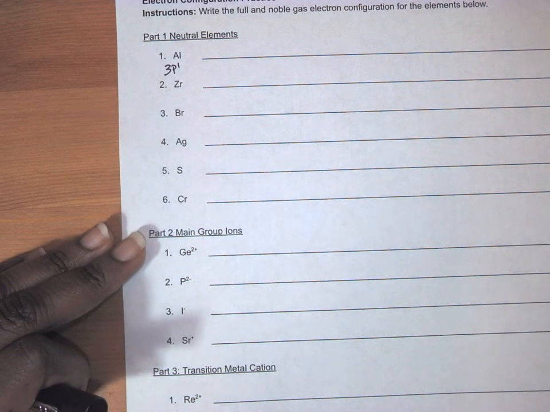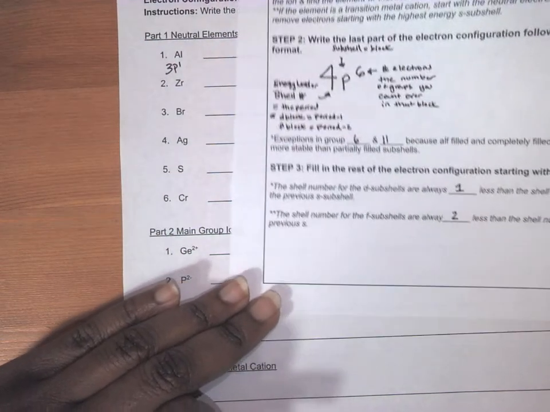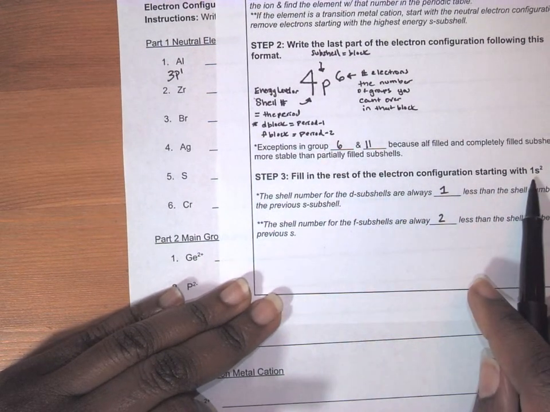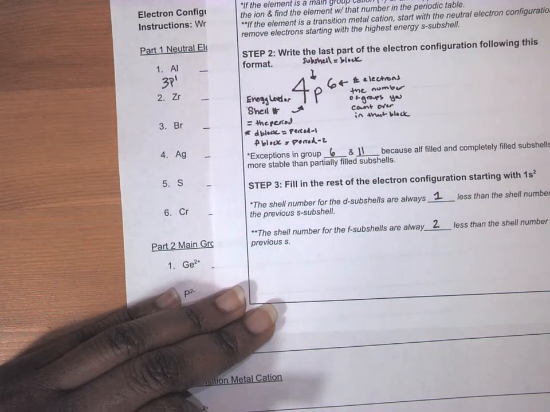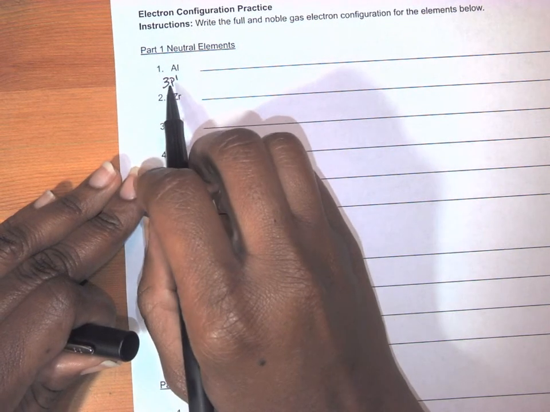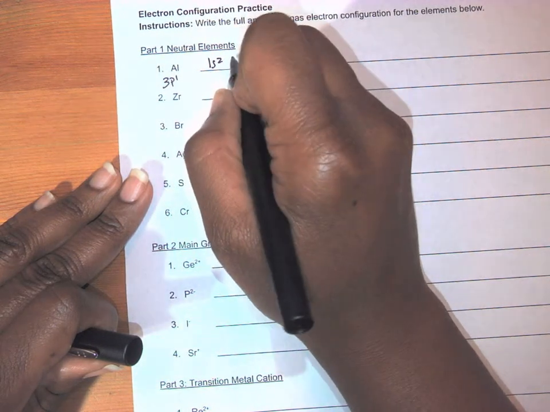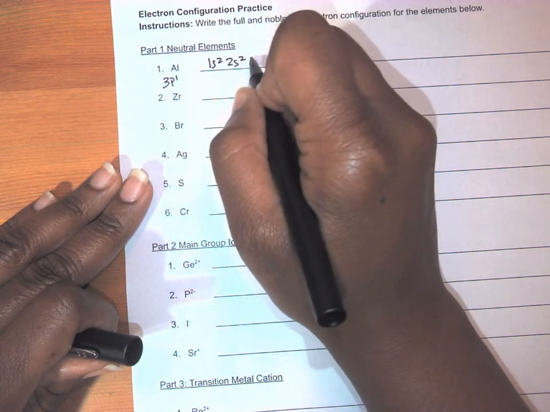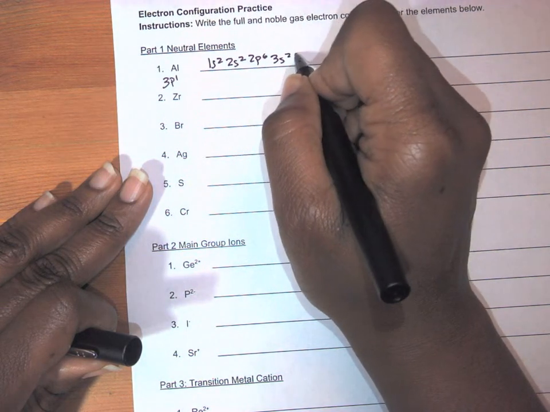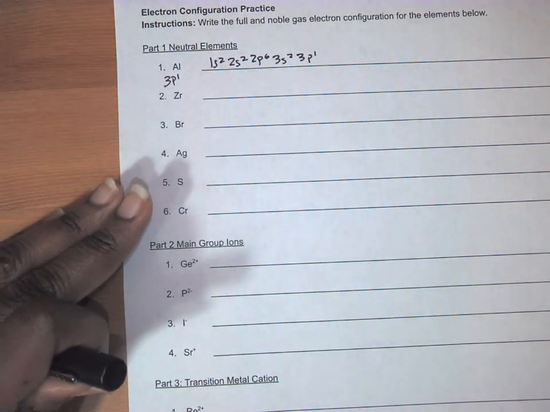And now I'll fill in the rest of the electron configuration. For the full configuration, I'll start with 1s2, since I'm writing the full configuration. When I do noble gas, I'll show you what we'll start with. I'm trying to write my electron configuration going all the way to 3p1, so that's going to be 1s2, 2s2, 2p6, 3s2, and 3p1. All right, so I end there.